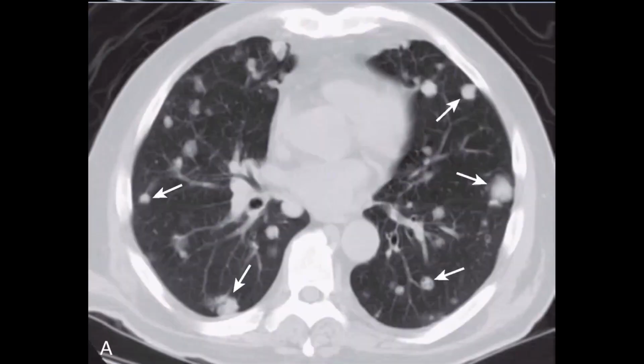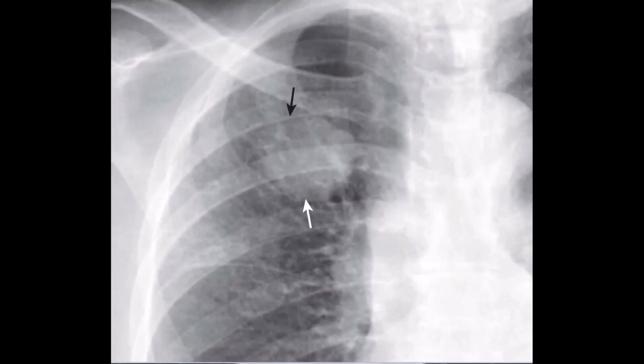This is another image representing metastasis, so multiple discrete nodules widespread all over the CT chest with variable sizes. And metastasis is a diagnosis of exclusion. You have to exclude other causes first and look for a primary. This is a mass in the right upper lobe of the lung. So again, consolidation with indistinct margins, which is suspicious of malignancy, and the CT confirmed adenocarcinoma of the lung.